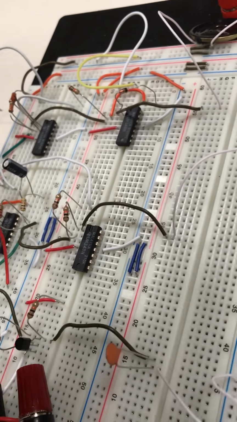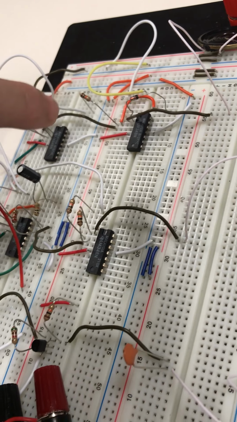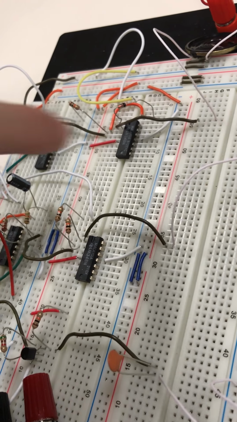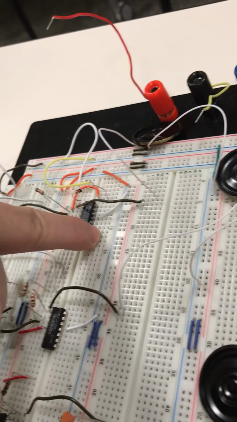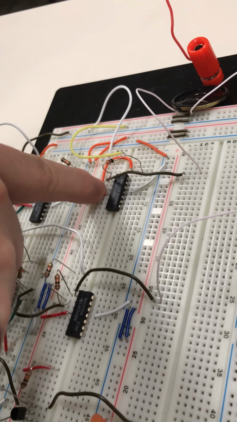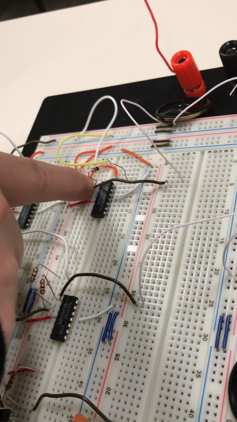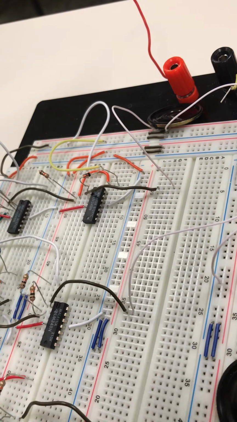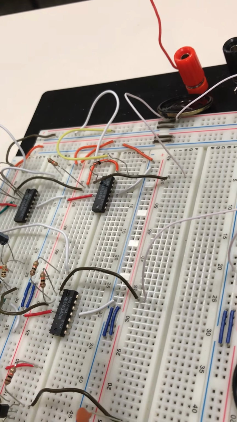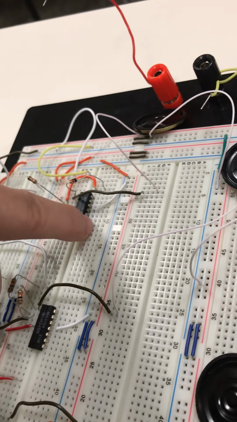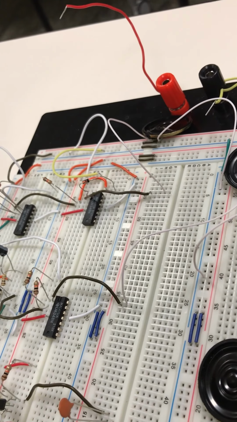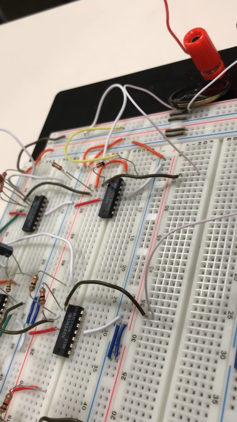So the first one is a half-wave rectifier. We went from the N side of the diode instead of going to the P side, which gives us a different gain. The gain for the half-wave rectifier was about 4.